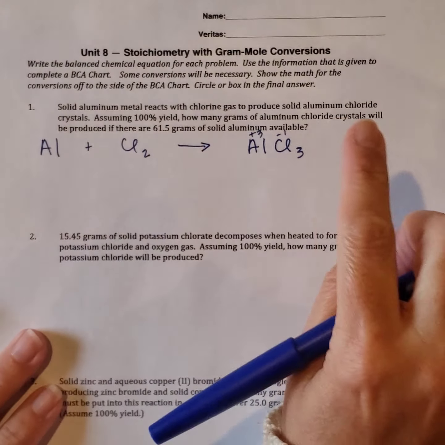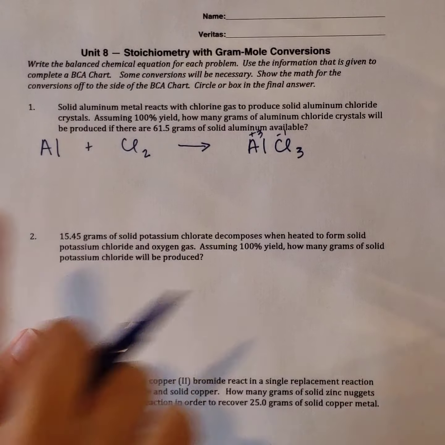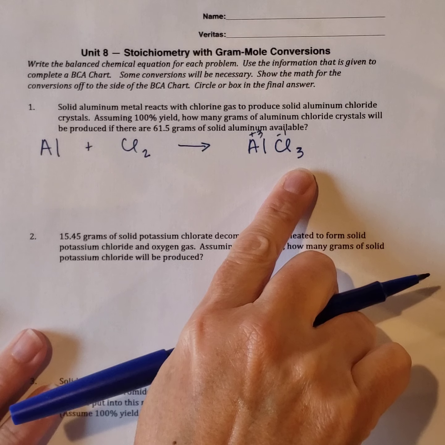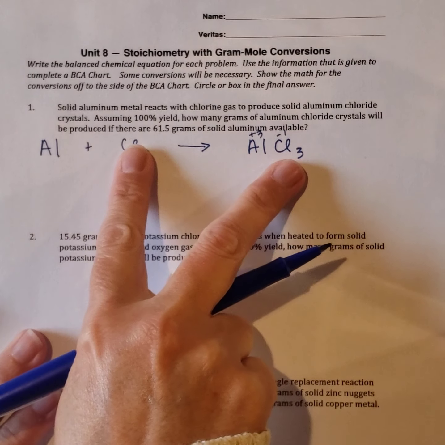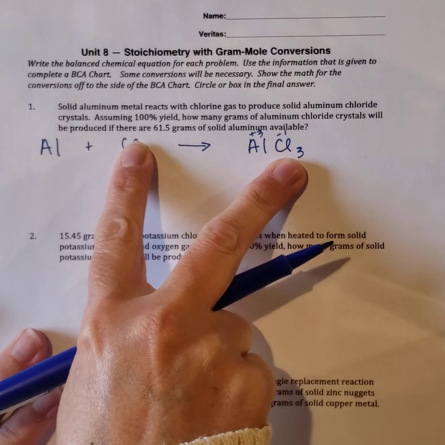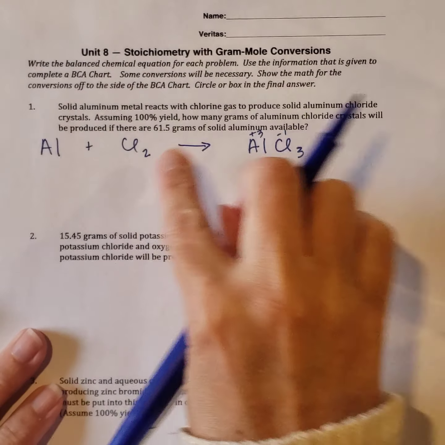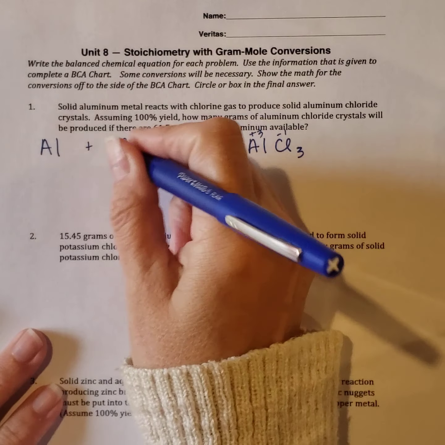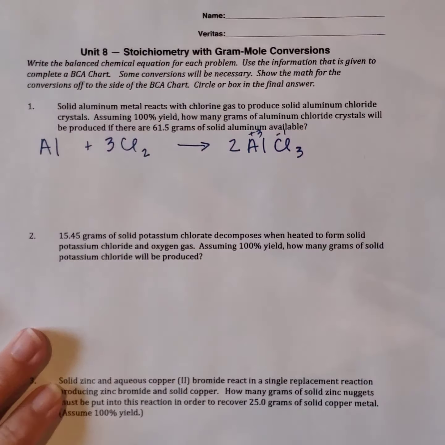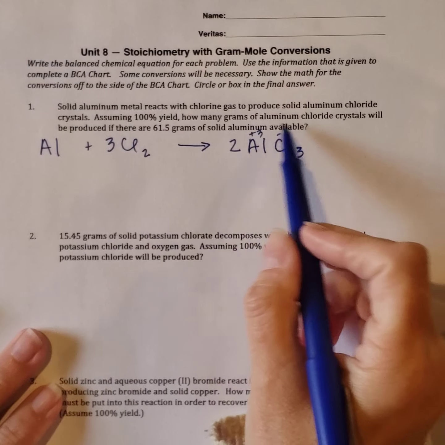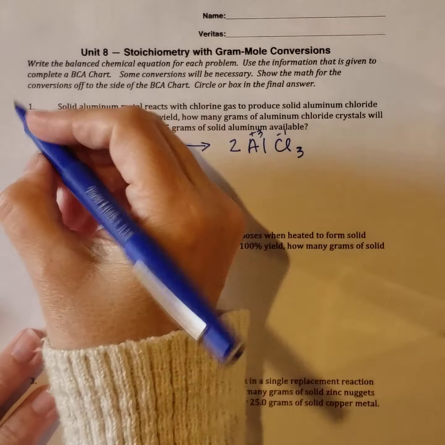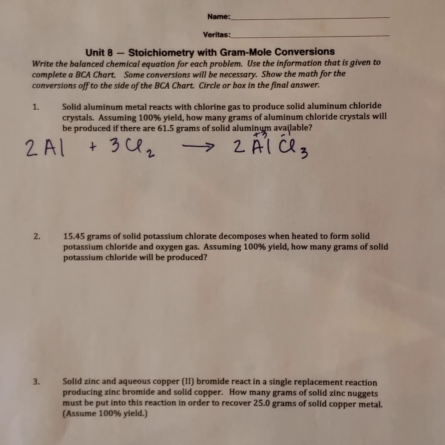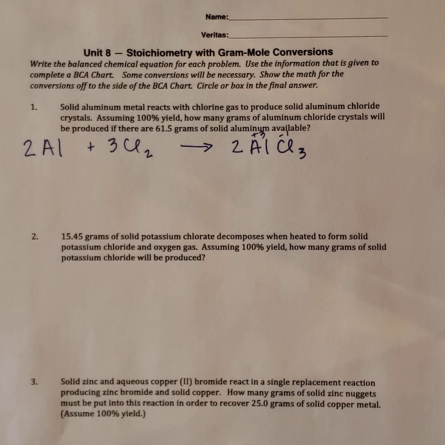Now we need to make sure that we have a balanced chemical equation. My aluminums are balanced. I have 2 chlorines here, 3 chlorines here. So we need to figure out what number they both go into and then multiply that. 2 and 3 both go into 6. So how do I get 6 here? I multiply this by 2. How do I get 6 here? I multiply this by 3. So I have 6 chlorines, 6 chlorines. Now I have 2 aluminums here, so I need to make sure I have 2 aluminums here. So it looks like I have a balanced chemical equation.